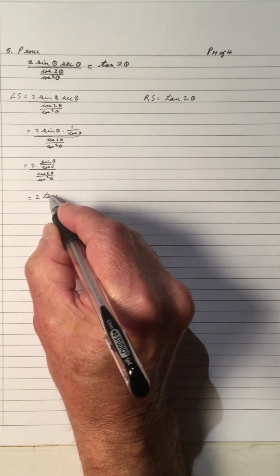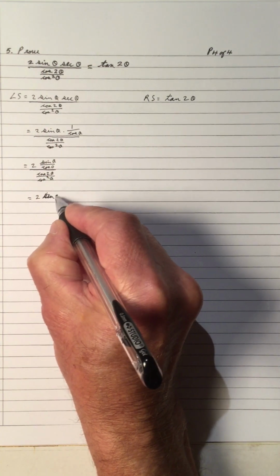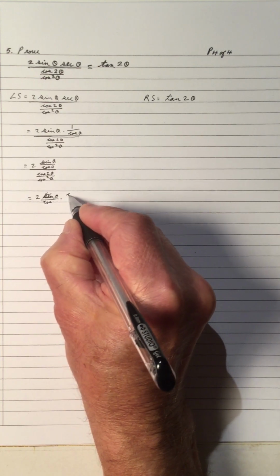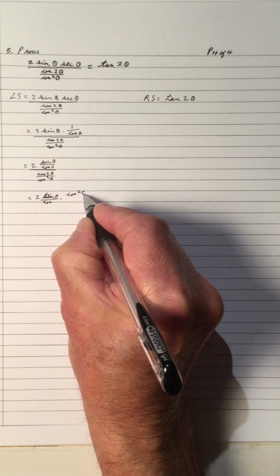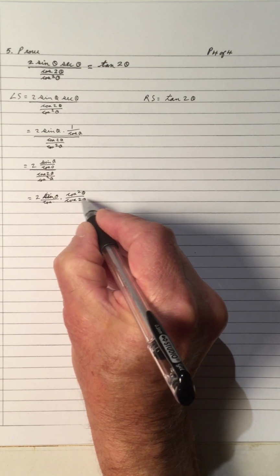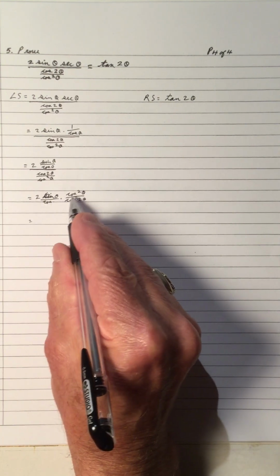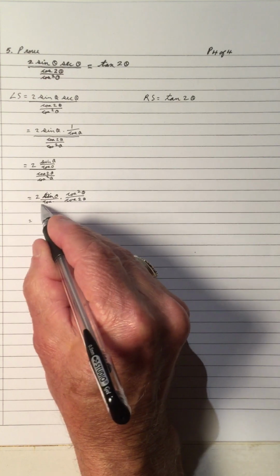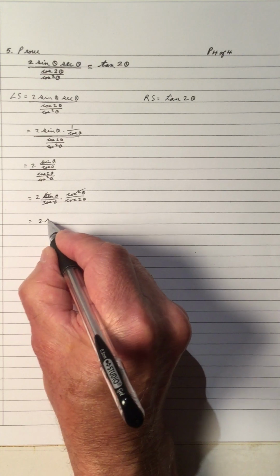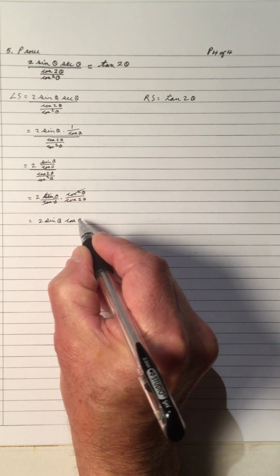Or, let's leave it as sine theta over cos times cos squared over cos 2 theta. Notice that this cos theta cancels here, so we get 2 sine theta cos theta.